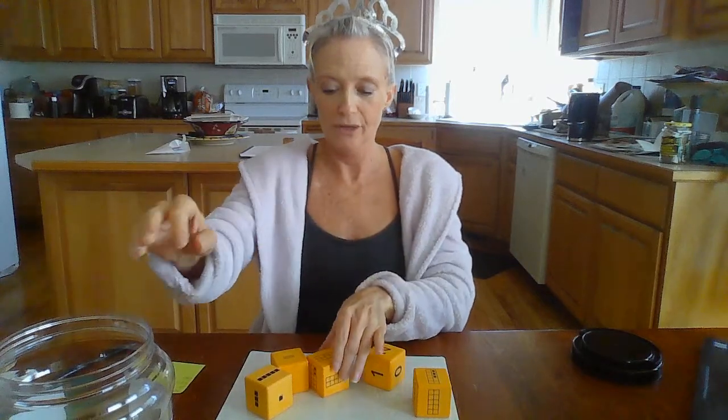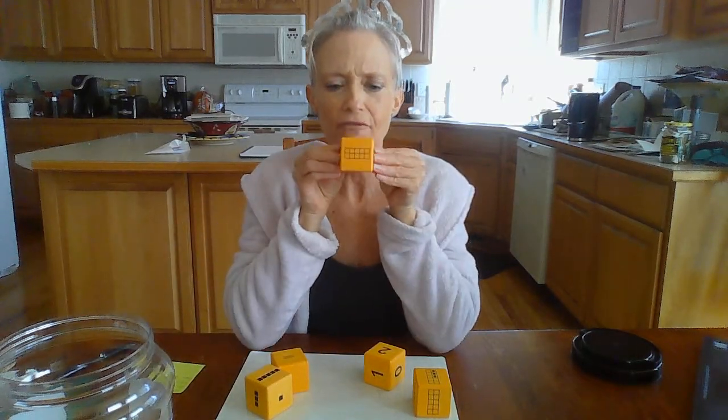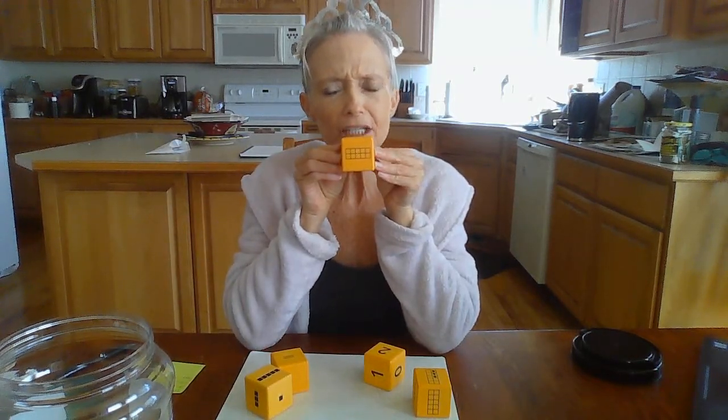How many more to make 5? All right, let's say that equation together. 2 plus 3 equals 5. Oh, I've got a 10 frame. How many dots do you see?